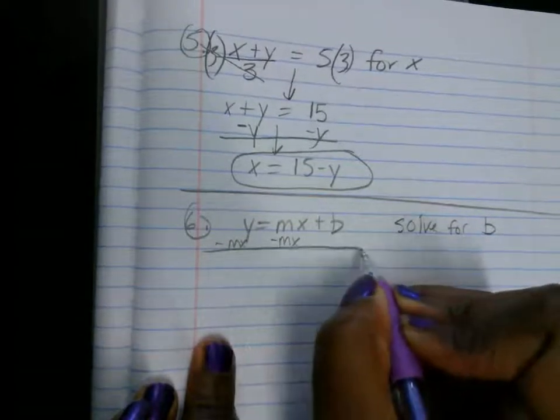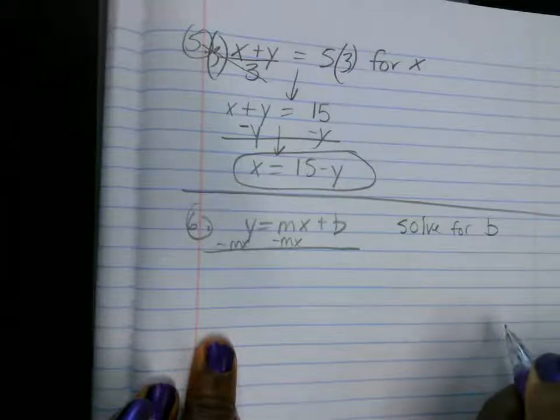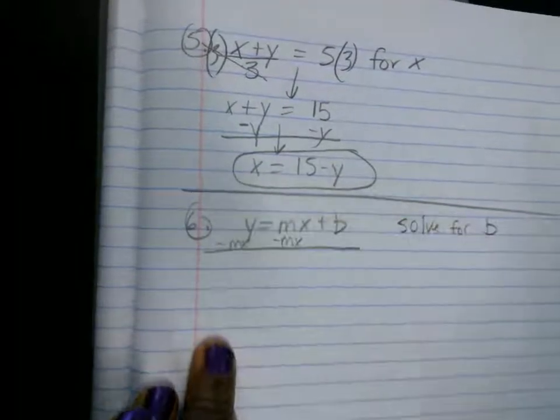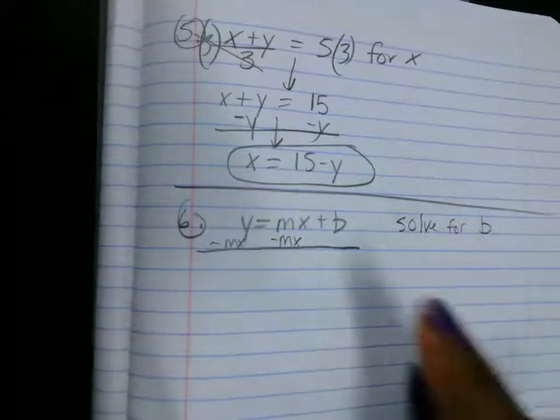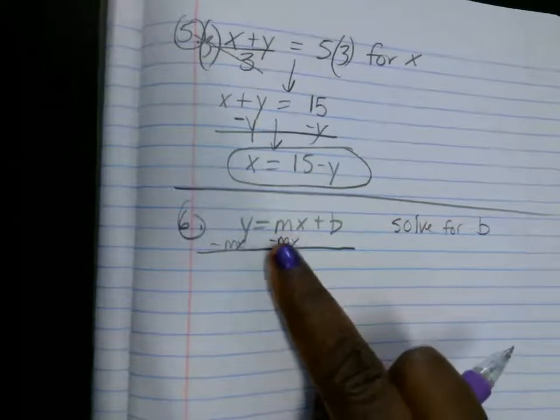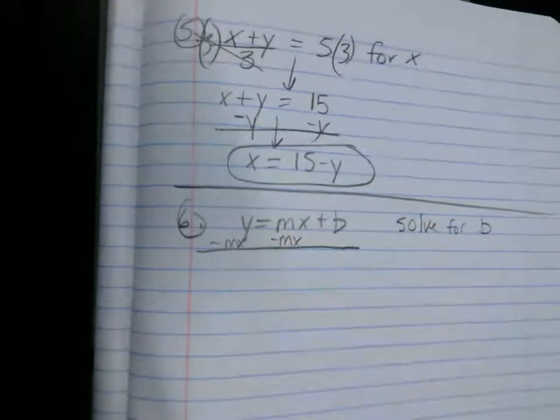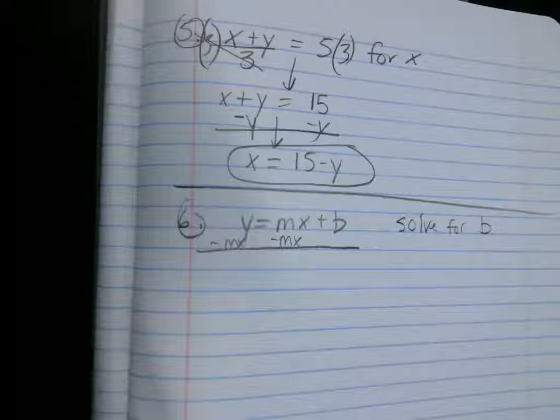Oh, I thought they were multiplying. Because you're moving the whole thing. You're not trying to separate them. You're trying to move it away from B, because B is what you're solving for. If you were trying to move everything away from X or M, then you have to separate those. But you're trying to move everything away from B.